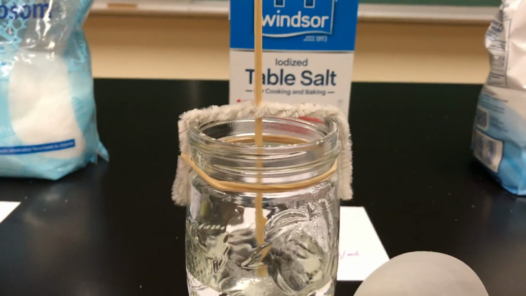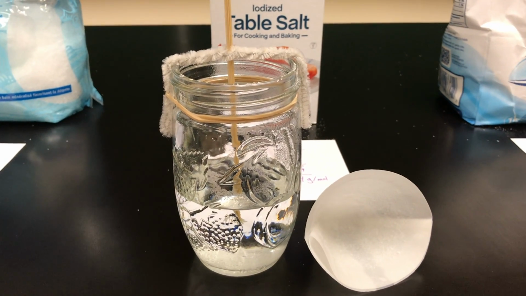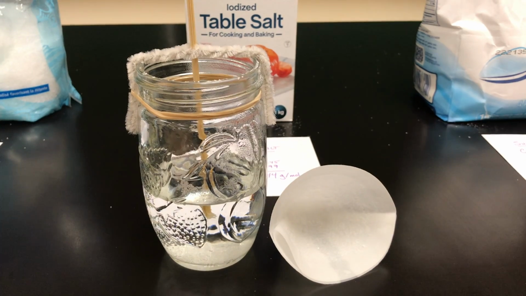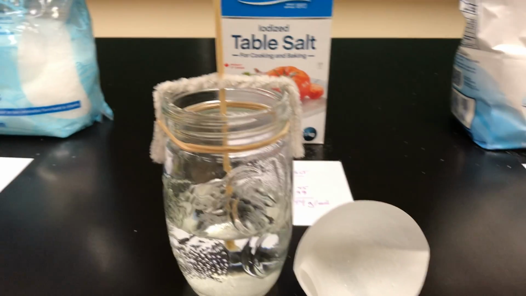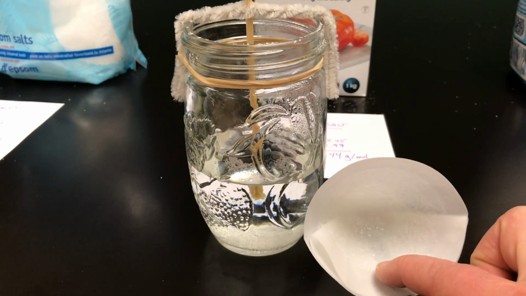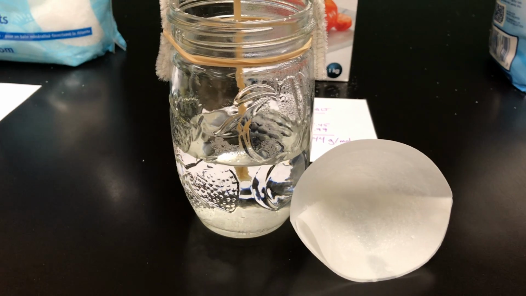The salt, I realized I was using table salt, which is iodized, as opposed to the instructions say use pickling salt, which is non-iodized. But I got into it and I'm like, well, I may as well see what happened. And I made my super saturated solution. You can see that I've got crystals that have formed on the filter paper. So I'll give that some time.